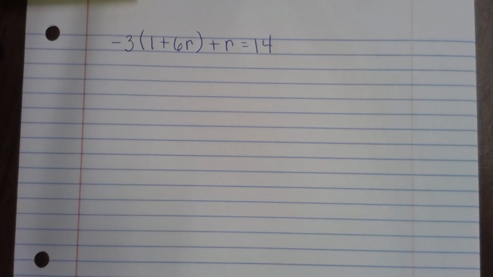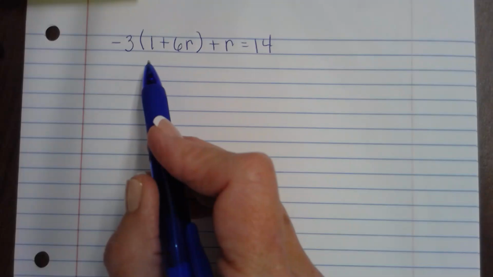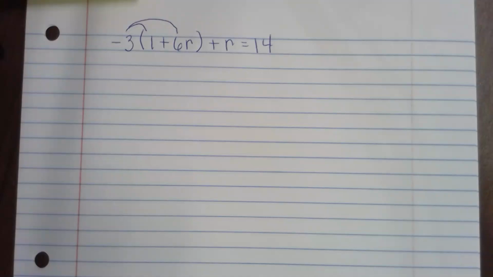Okay, so can we distribute? Yes, we've got a parenthesis here, so we can distribute. So let's distribute this. And remember, distribute means multiply.